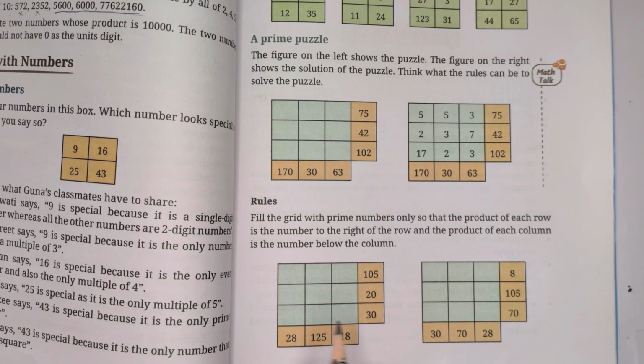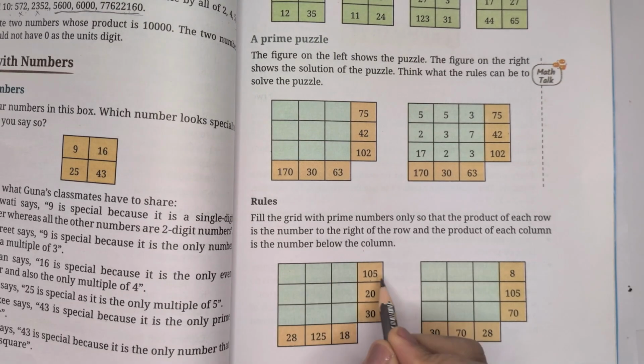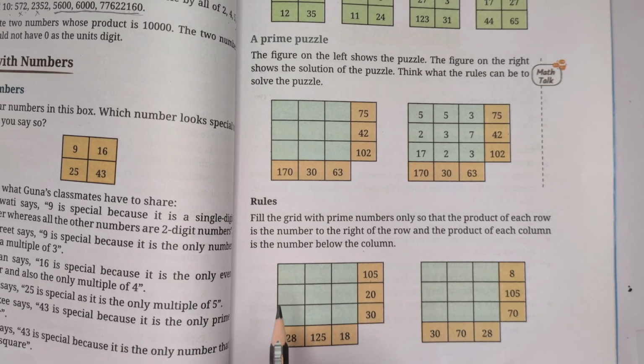For example, 105, when we prime factorize, we will get the factors 3, 5, 7. So we have to put them in the correct way such that the vertical column gets the product 28.